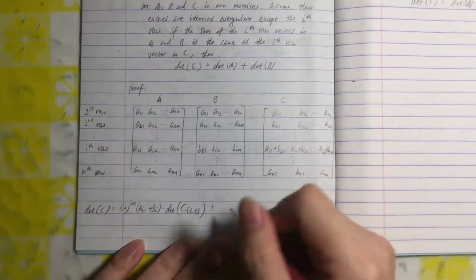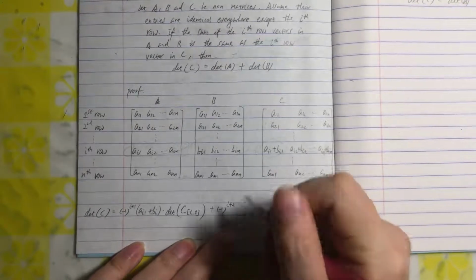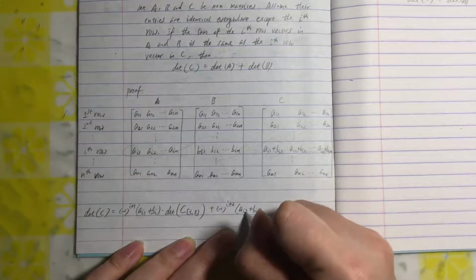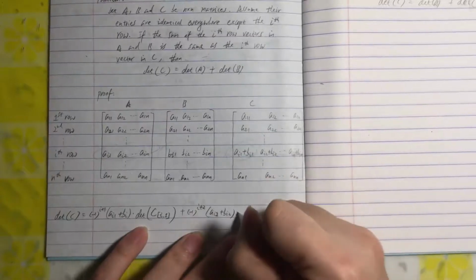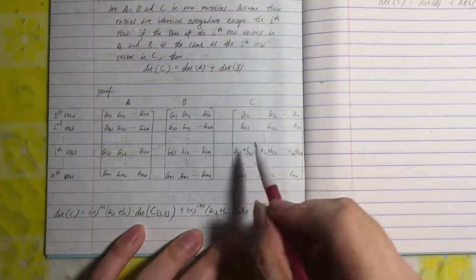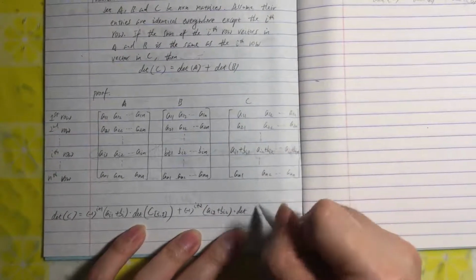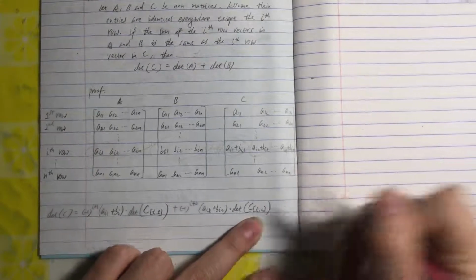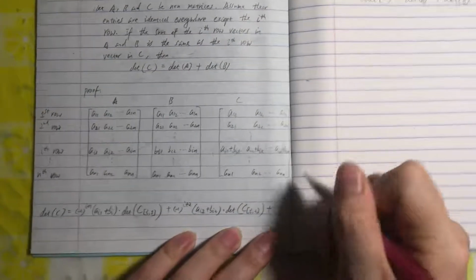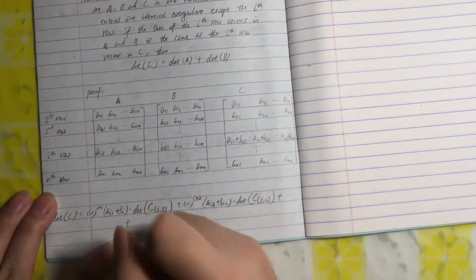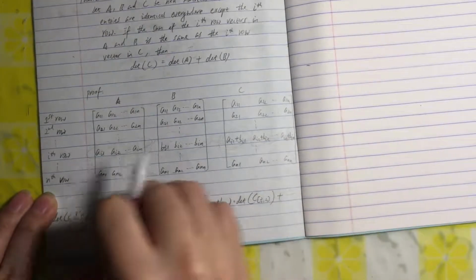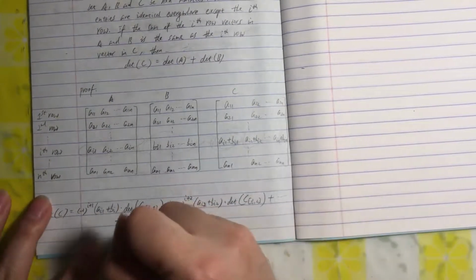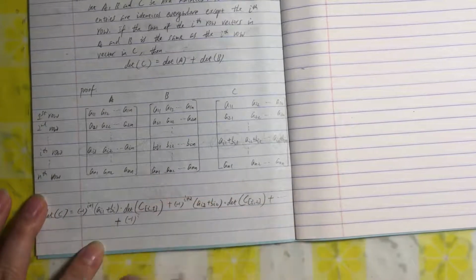Next entry: plus -1 to the power of i plus 2 times AI2 plus BI2, the second entry, times the determinant of the submatrix of C by crossing out the ith row and the second column, and so on.